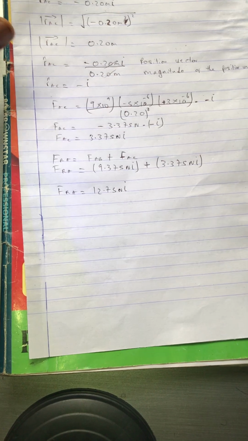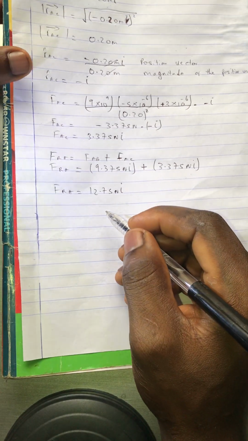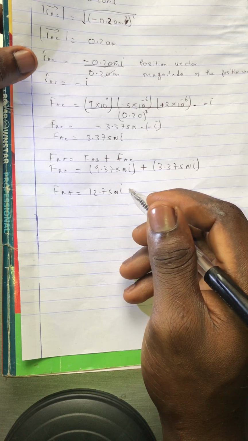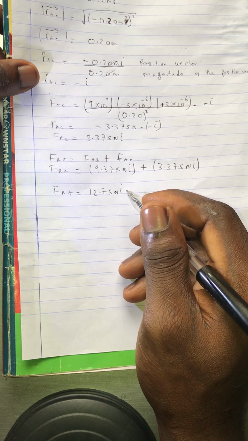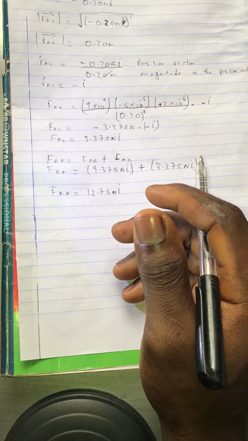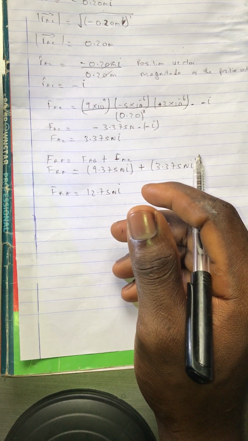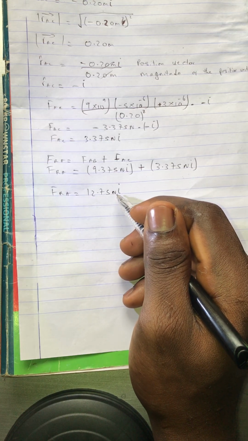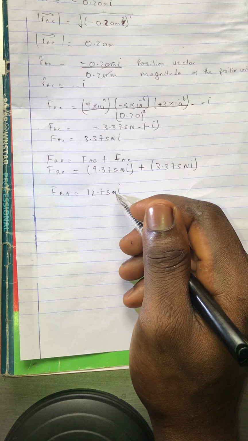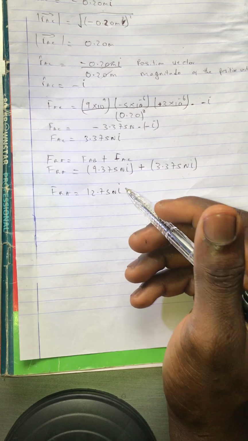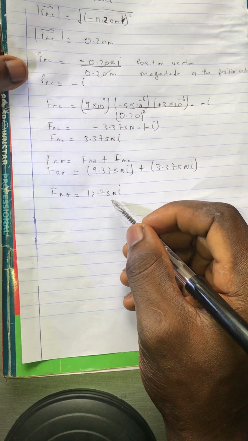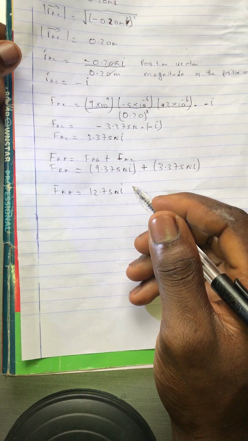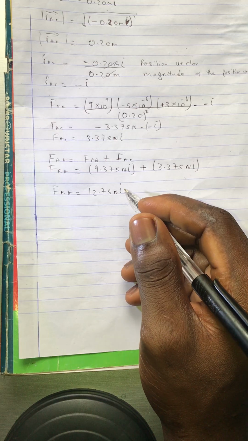This means that this is the force on A due to the other charges. It means that the force acting on A due to the other charges is 12.75 Newton, and it's acting along the positive x-axis. Thank you very much for watching my videos.